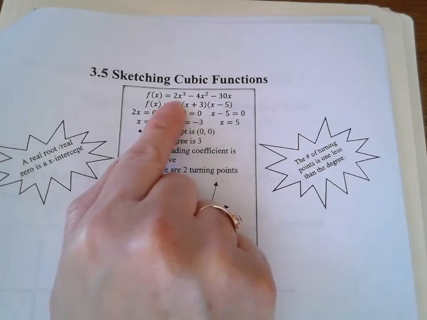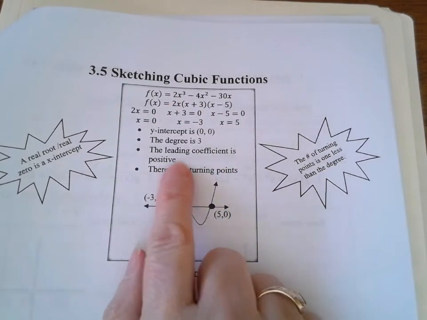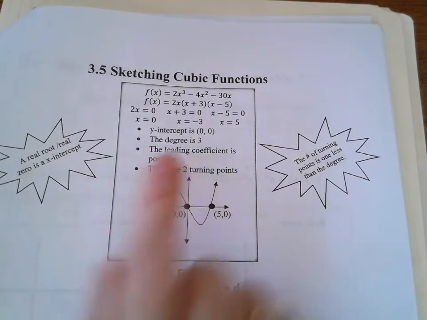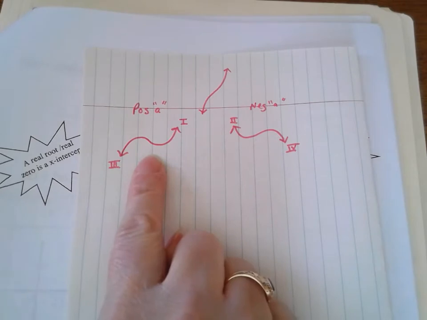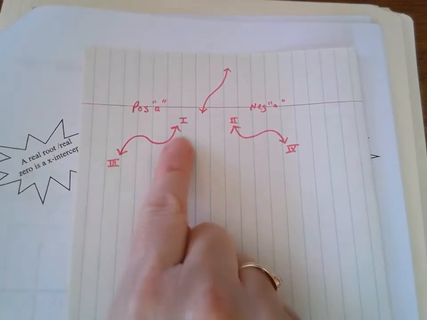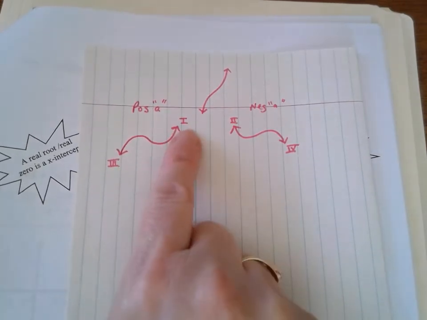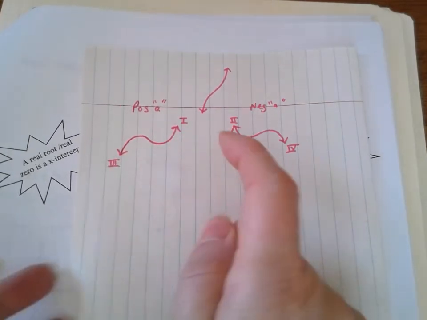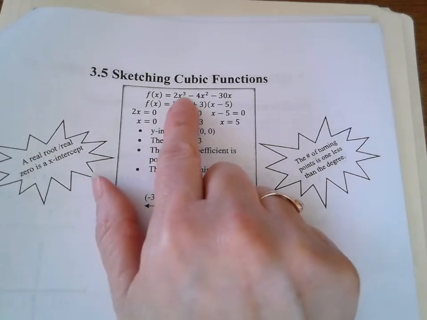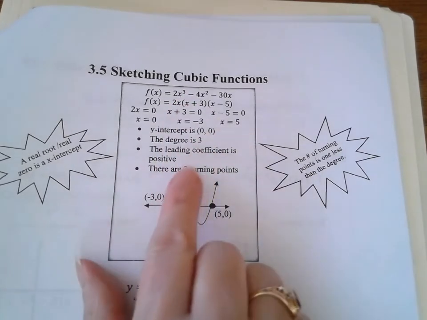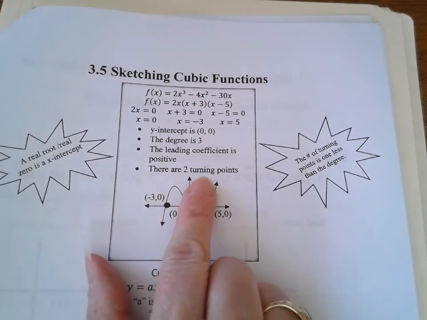So 2 is your leading coefficient, and because it's positive, that tells you which direction it is going to start and stop. It's going to start low and it's going to finish high, third and first quadrants. And then, of course, being a degree 3, take 1 away from that and you have 2 turning points.